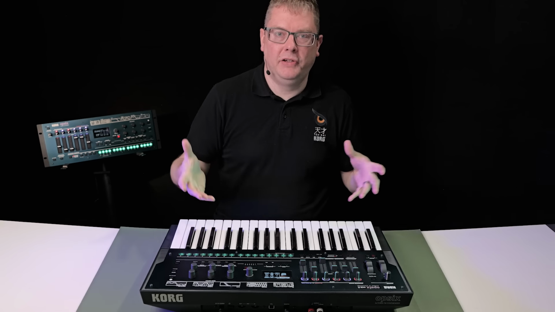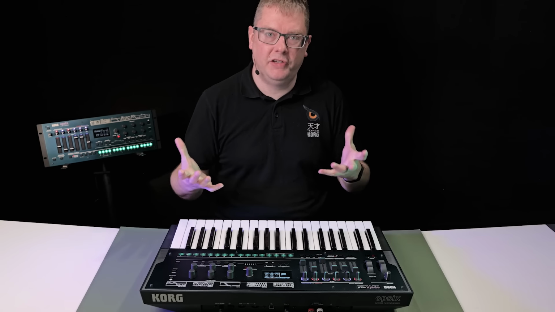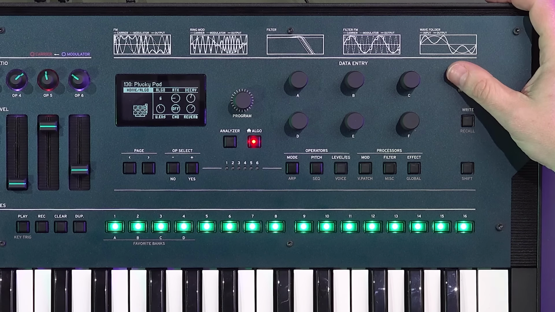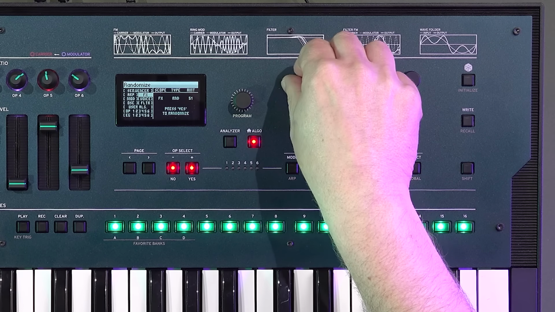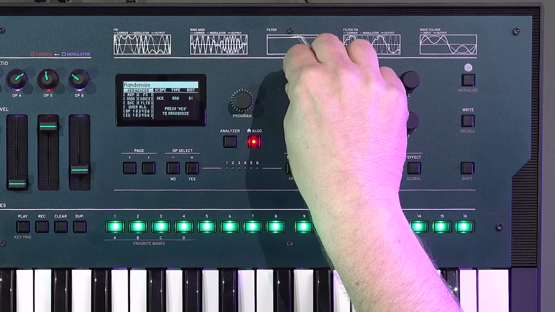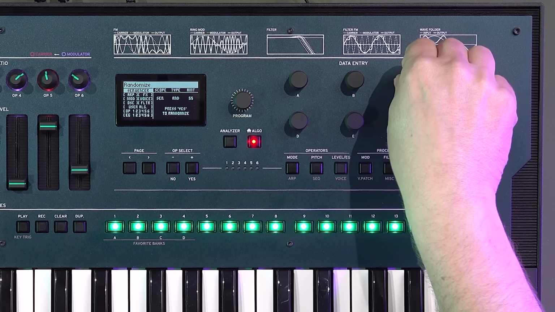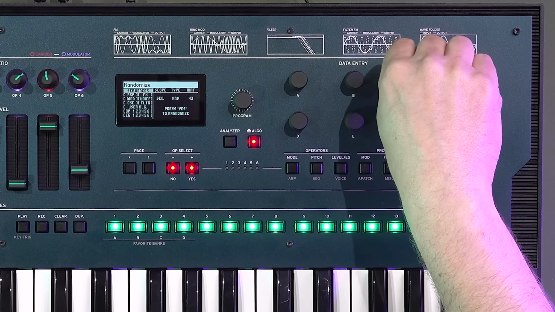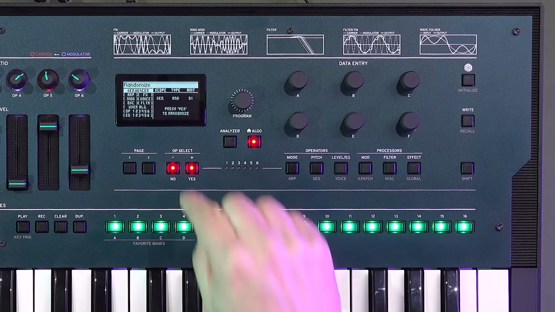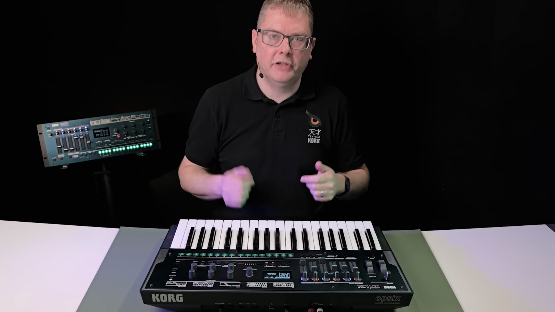Another great feature built into the Opsix is the Randomize button. So that allows you to get really creative with your sound design. The way it works is you just press it and then it brings up this matrix of different things to randomize, which you can choose, single parameters or collections of parameters. And then you can also decide how much you want to randomize by. So how dramatic that randomization is, if you like. Then when you're ready, you just press yes and it will randomize the sound for you. And you can keep trying until you get something that you like.